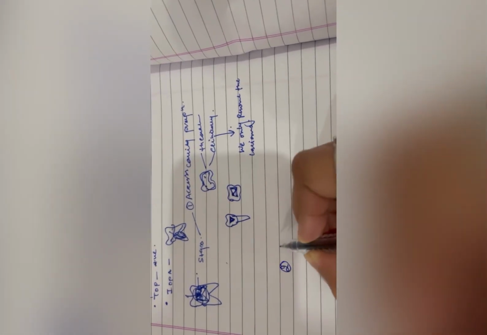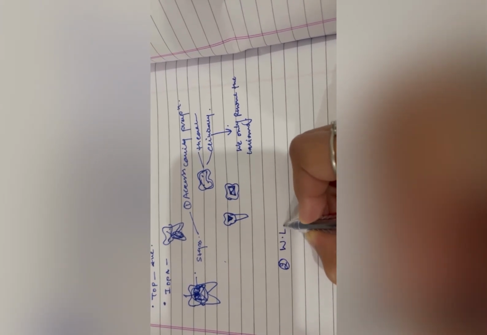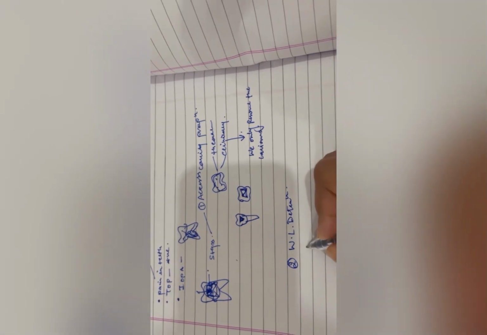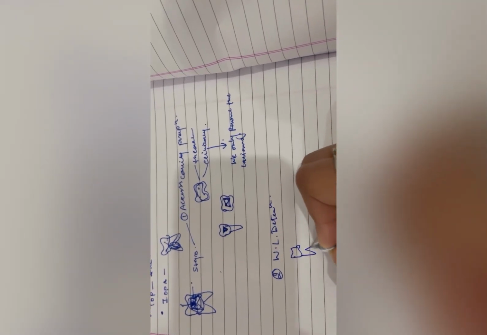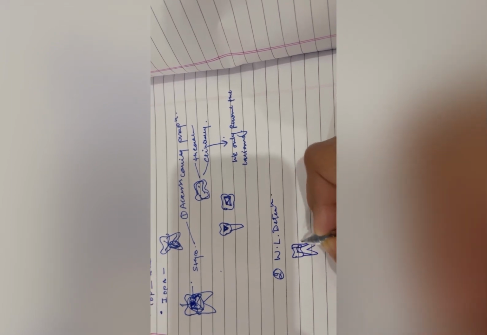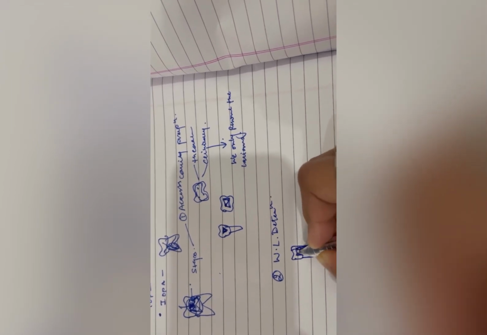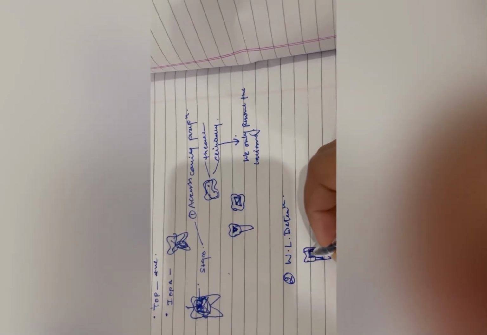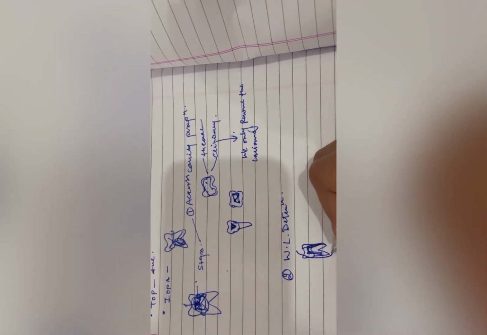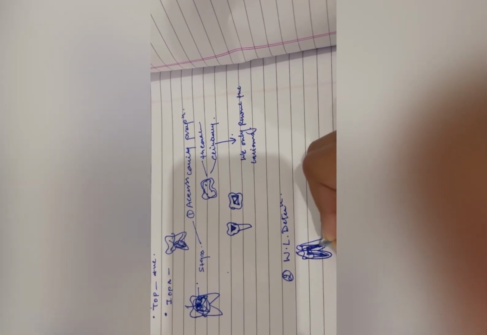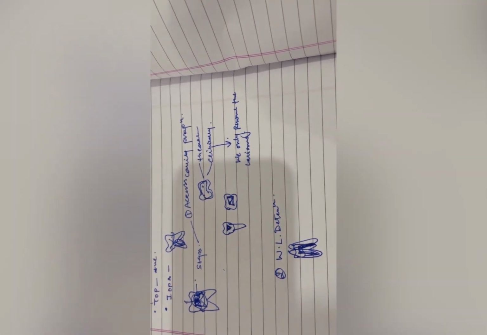Second step is working length determination. That is, the length of a particular pulp is measured. So here we have a mesial or a distal pulp. For example, we measure this till its apical end and measure this till its apical end.